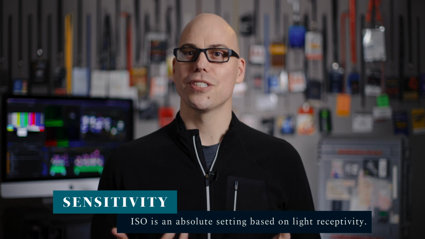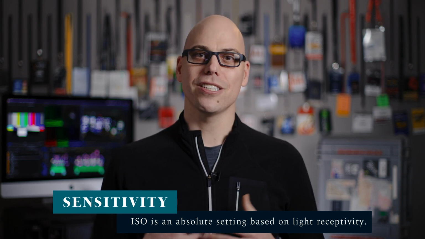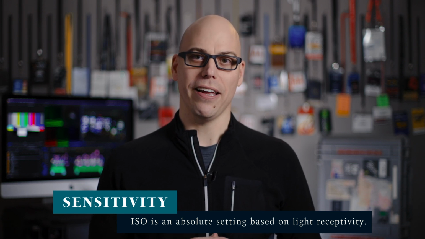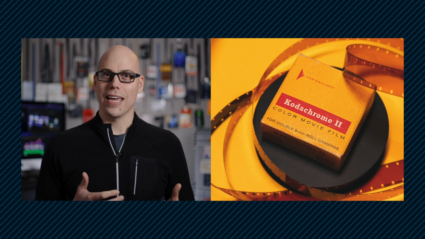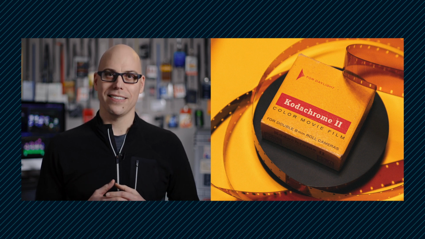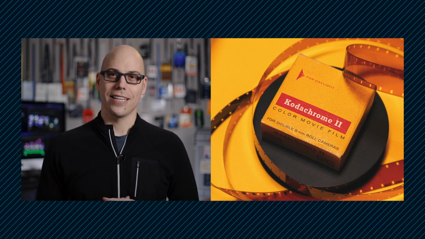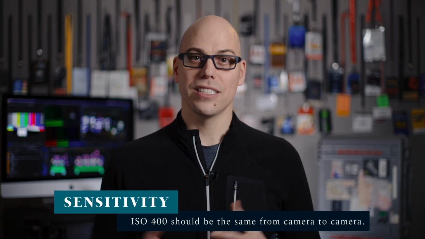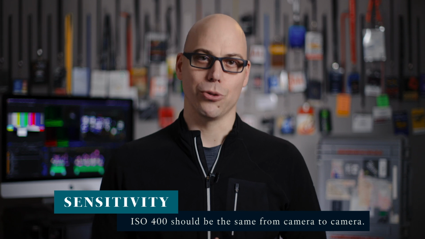Think of this as a film stock setting, or a measurement of how the sensor will respond given a known amount of light. A roll of film shot in one camera should respond the exact same way to light in another camera, as long as the lens and shutter settings are the same, because it's the same physical material, or sensor, being exposed in both situations.